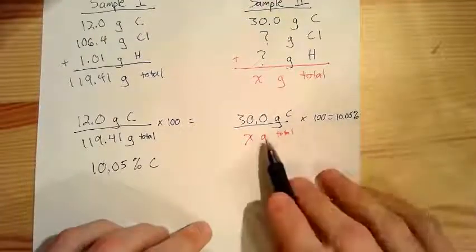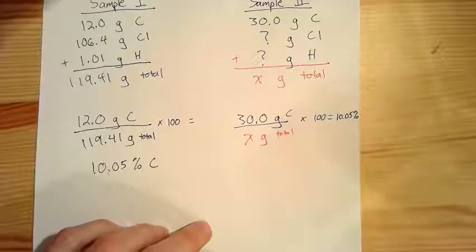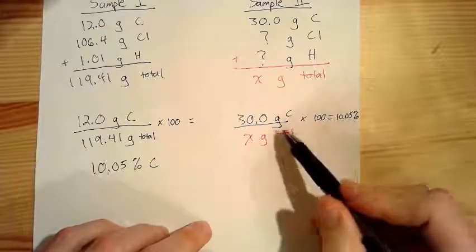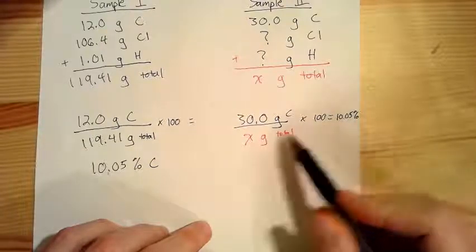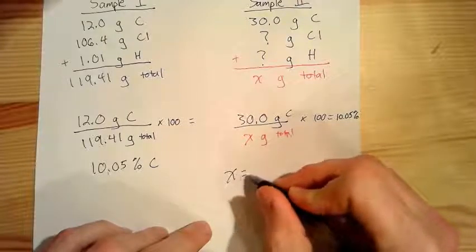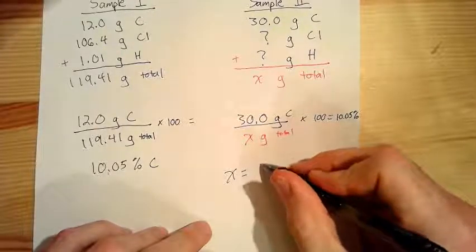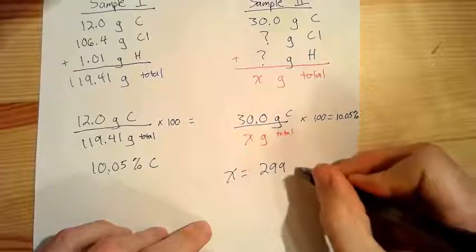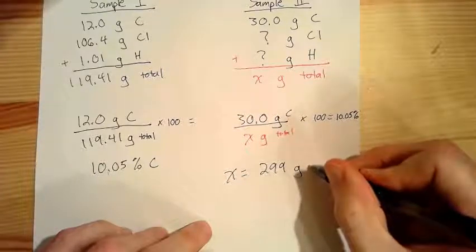Sorry, that's a little squished, but you guys can see it, right? When we solve this algebraically, I want you to solve for x, and x will now be 299 grams of chloroform.